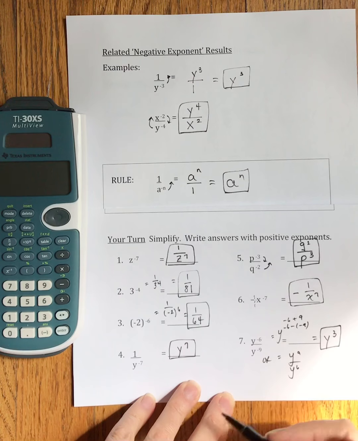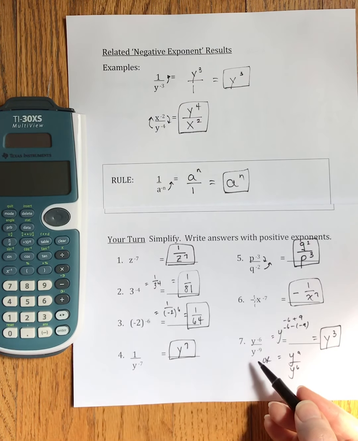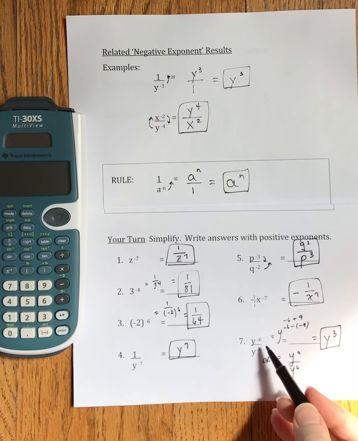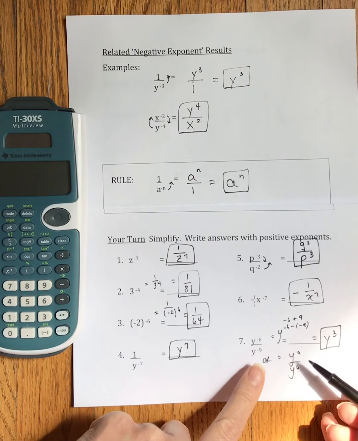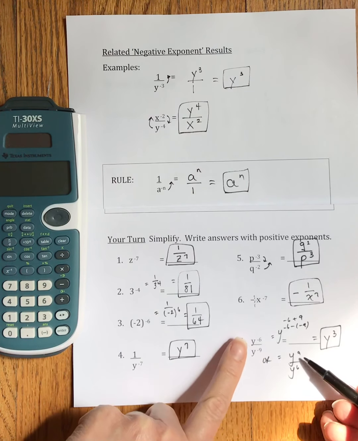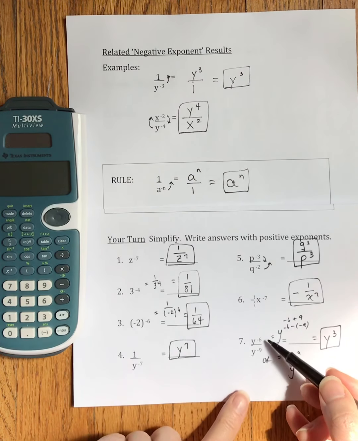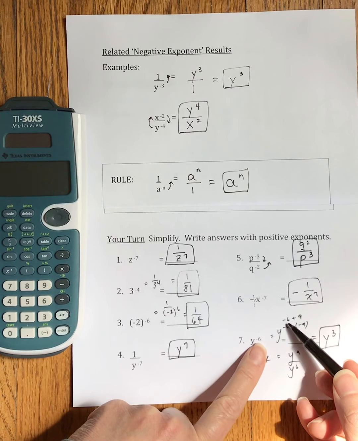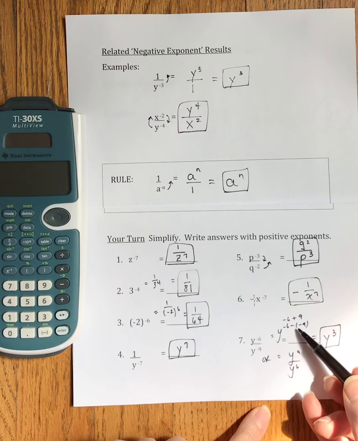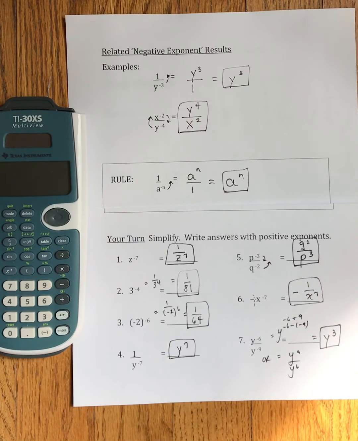Number 7, the bases this time are the same. We have a y and another y, so we're able to use our quotient rule. Sometimes people like to go ahead and shift everything around to make the exponents positive, like move that y to the 9th up to the top. And then you could subtract 9 minus 6. Or you can just subtract them right as they are. Start with the negative 6 since it's on top, minus the negative 9 on the bottom. Double negative makes that a plus. Negative 6 plus 9. We end up with y to the 3rd.